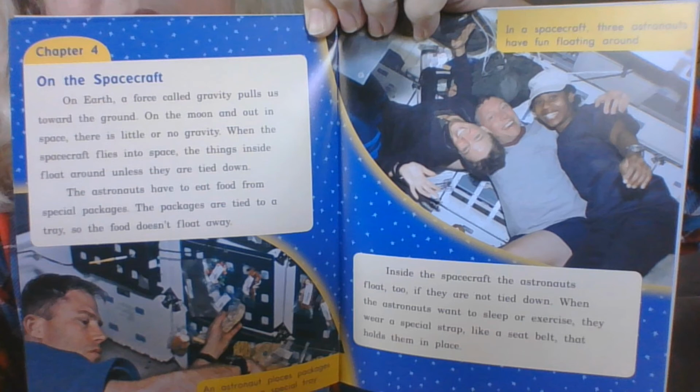I see some text up in the upper right corner. It says, in a spacecraft, 3 astronauts have fun floating around. What nonfiction element is that? You got it. It's a caption, isn't it? It tells you what the photograph is about.